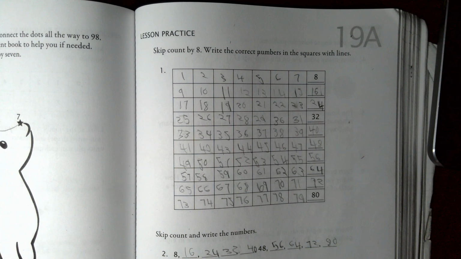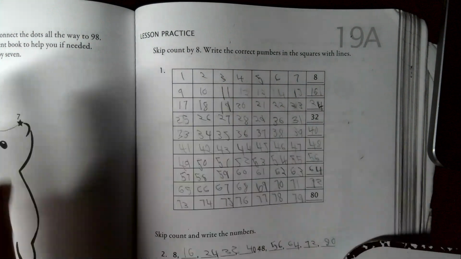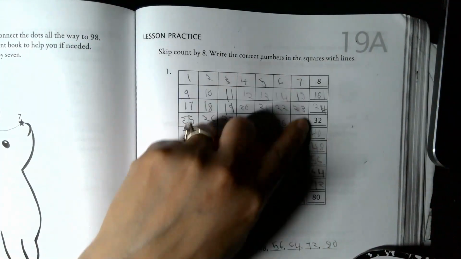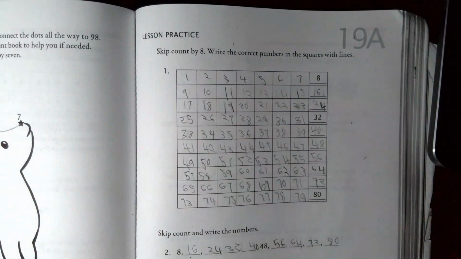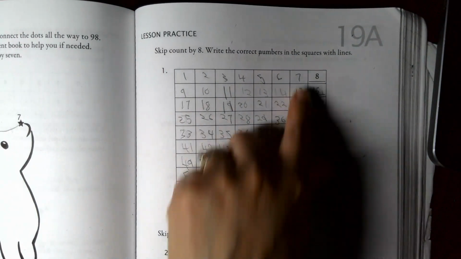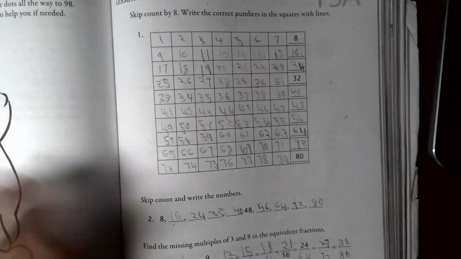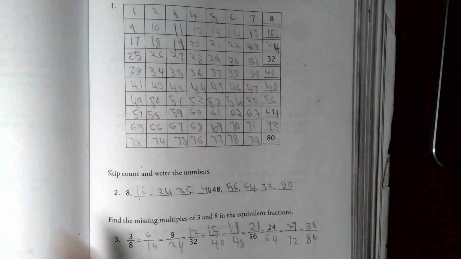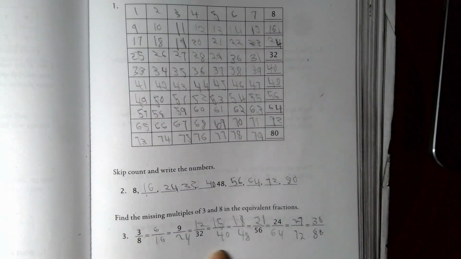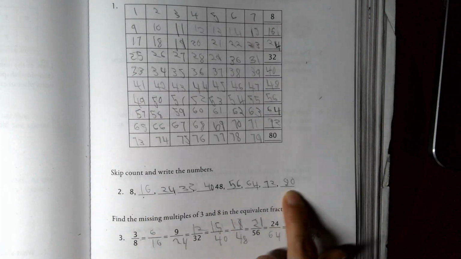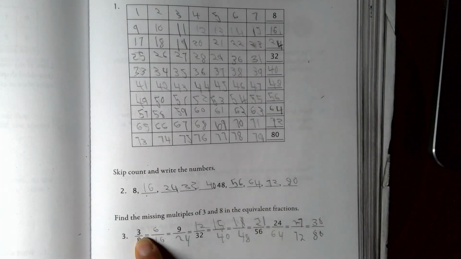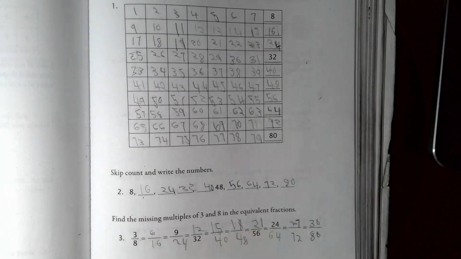our eighths times tables, and just like they do with every other chapter, we do all of our skip counting with our eighths right here at the top, and then we do the same thing over here at the bottom. This is all skip counting with eighths, and then this top portion is just the threes, skip counting with threes.